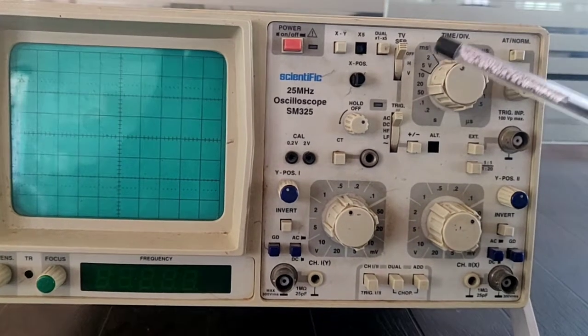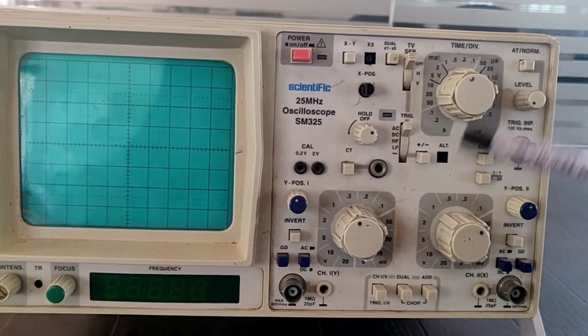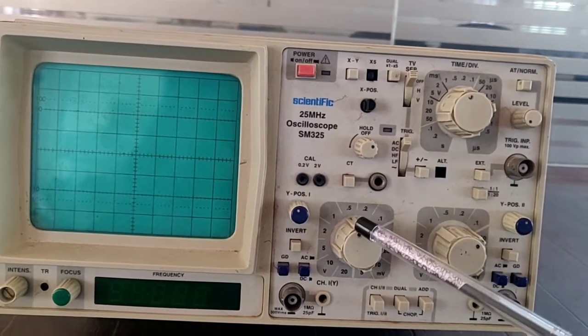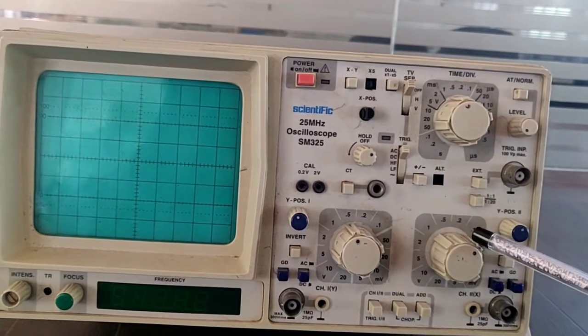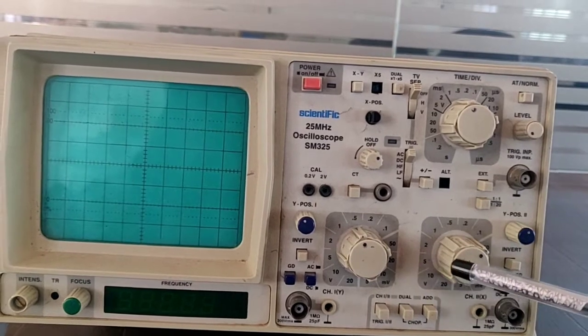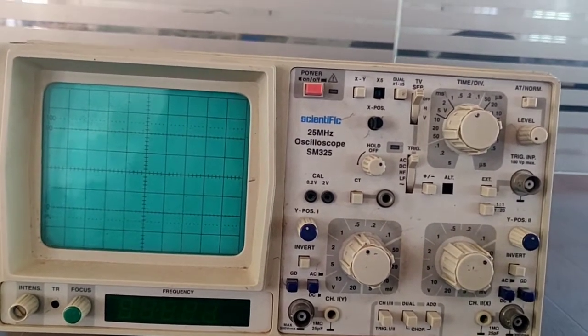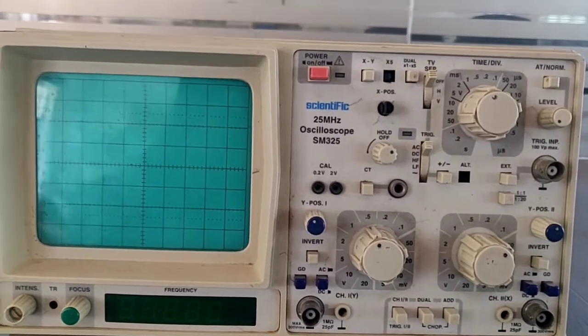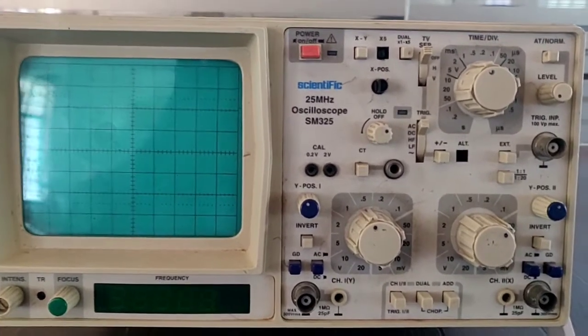So there is a time-base control and attenuator control, channel 1 and channel 2. These are common in almost all CROs. Okay, let us start. How to make this CRO ready for our examination purpose and how to start.